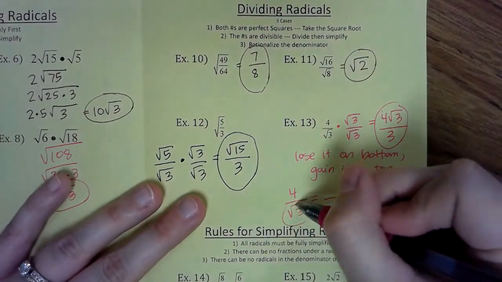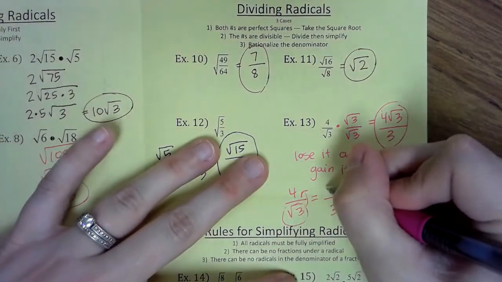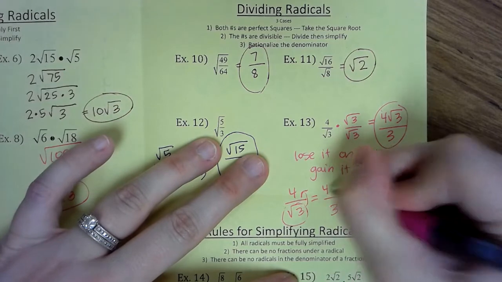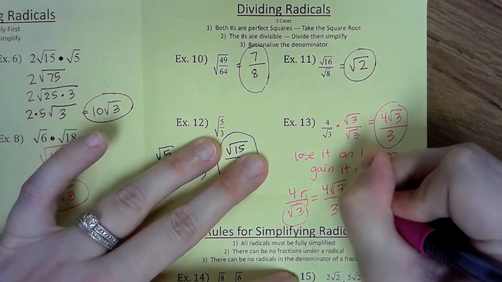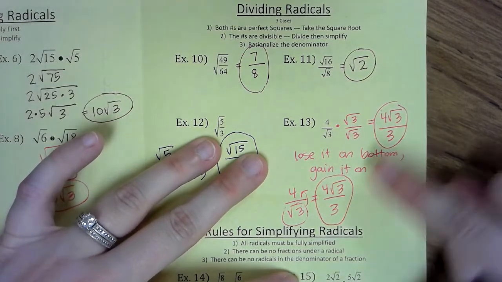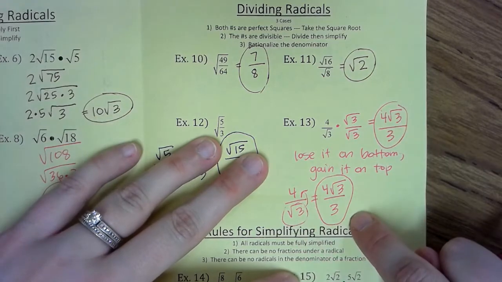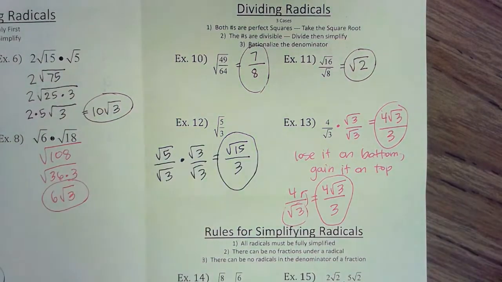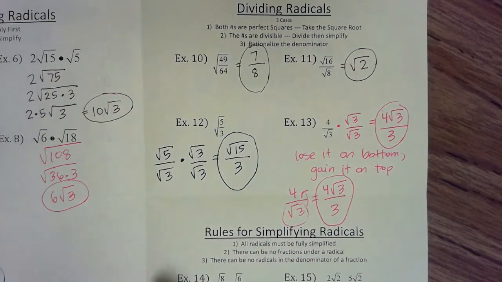And then you're going to gain the whole thing on the top. Gain it. It doesn't become the top, you gain it. So what was already there stays. Gain the denominator on top. And look, that's what I got. Lose the radical on bottom, gain it on top. Gain the whole thing on top. All right, 2 more. Do we think I can do it?